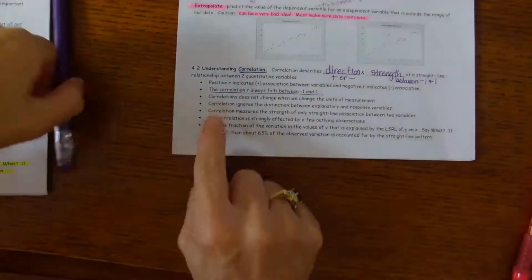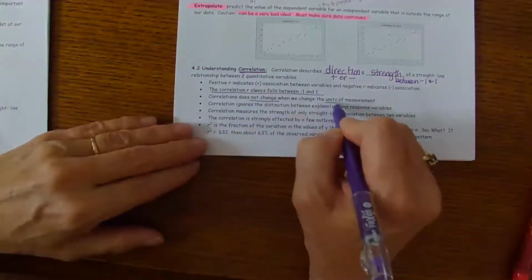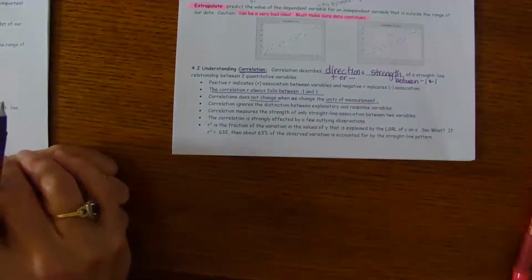It doesn't matter if we change unit, that strength stays there. You don't run faster or slower if I just convert it to feet instead of miles, right? So really important, correlation does not change when we change units of measure. So if you get a question that says, what would happen to the R value if we changed it into miles per hour? You'd say nothing, right?